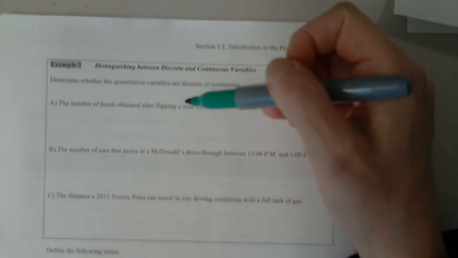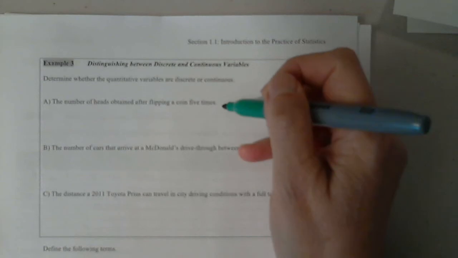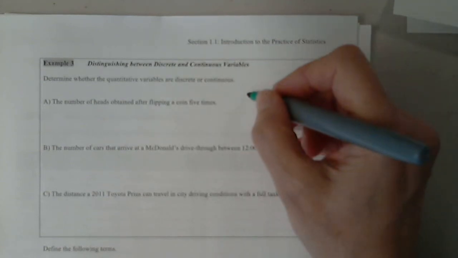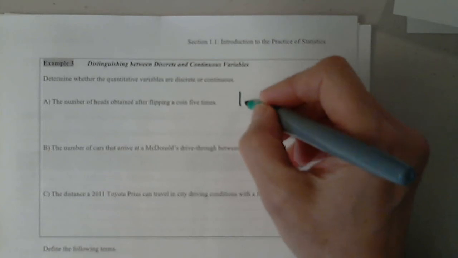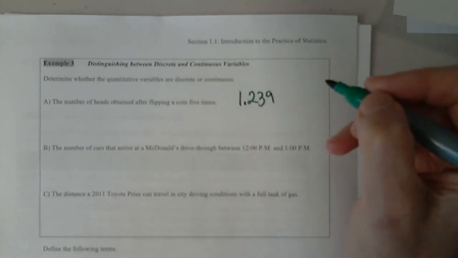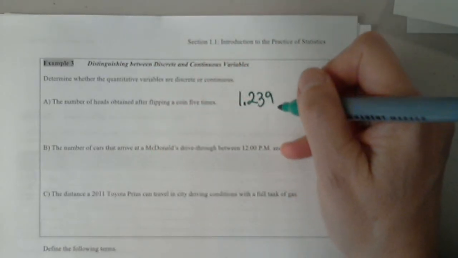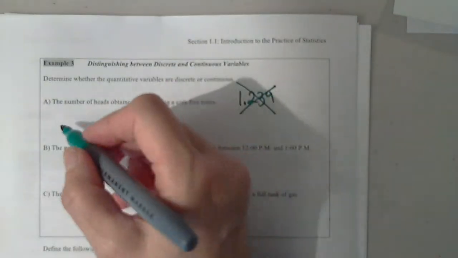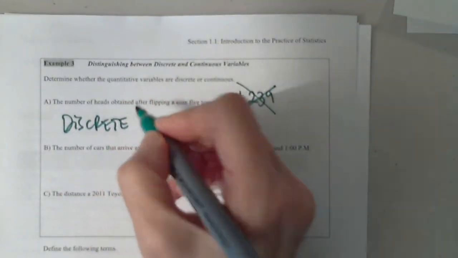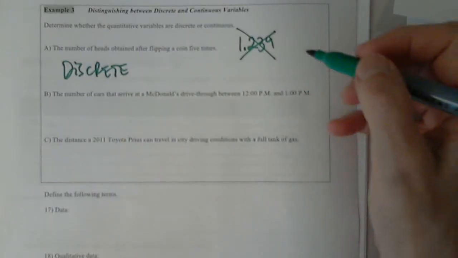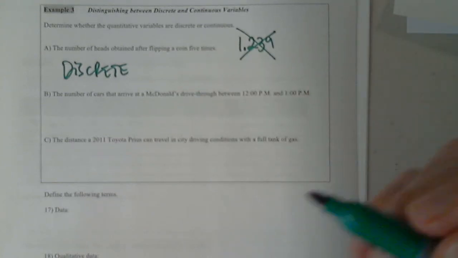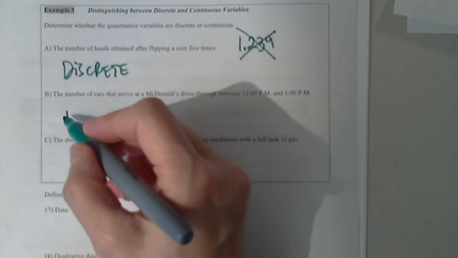The number of heads obtained after flipping a coin 5 times. Discrete or continuous? Discrete. Yes, because can I have 1.239? Can I flip the coin 1.239 times? No, so it's discrete. The number of cars that arrive at the McDonald's drive-thru between this and this. Can I have 1.239 cars? No. So what should it be? Discrete.